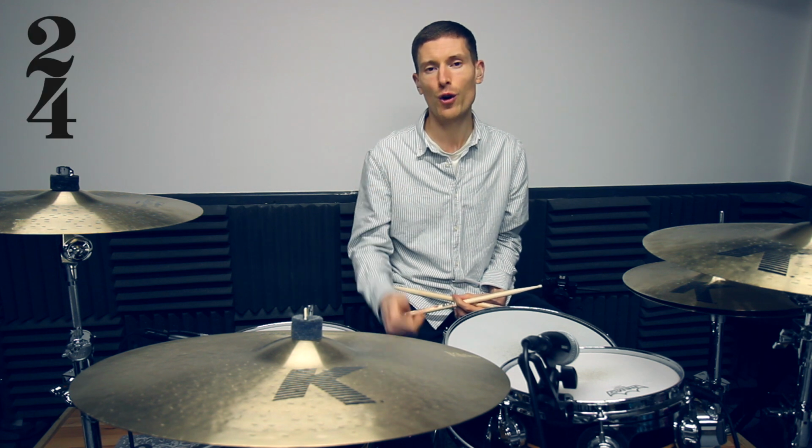We've played in 2/4, which tells us there are 2 quarter note beats in the bar. We played in 3/4, which tells us there are 3 quarter note beats in the bar. And we've also played in 4/4, which tells us there are 4 quarter note beats in the bar. Okay, so each of these time signatures have had a 4 at the bottom. So the note value of the beat has always been a quarter note.